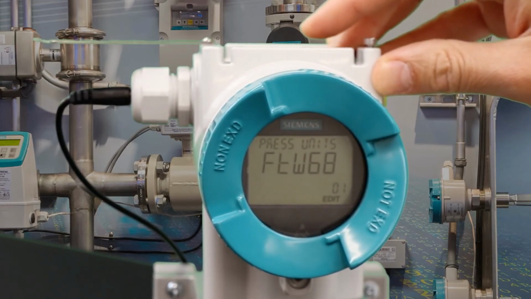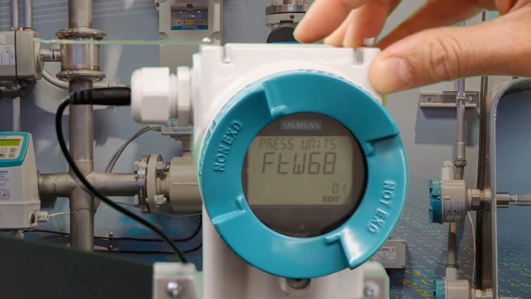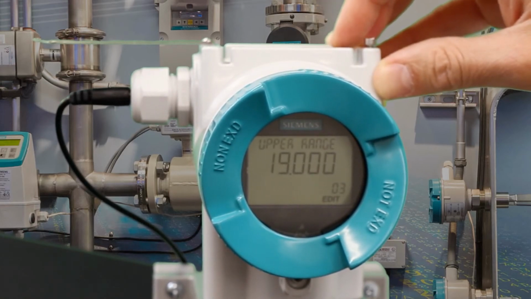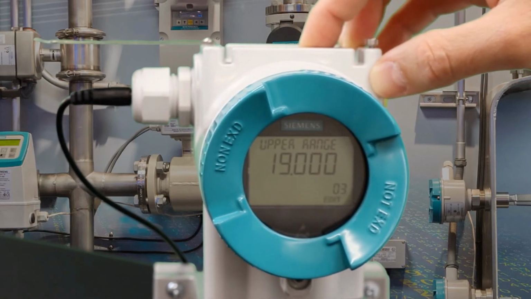The very first parameter, make sure you have it on feet of water, in 68-degree reference. Now we go to parameter number 2, which is your lower range value. In our case, we need it to be 0. Parameter number 3 is your upper range value. In our case, we need it to be 18 feet of H2O. So we click on the right arrow, and we change it to 18 by pressing the down arrow.